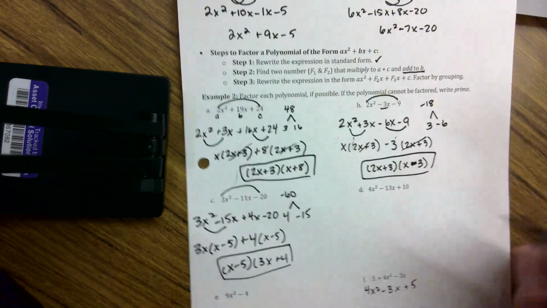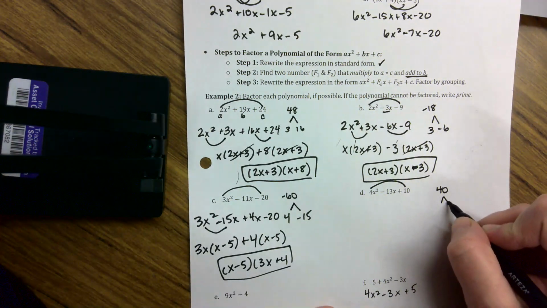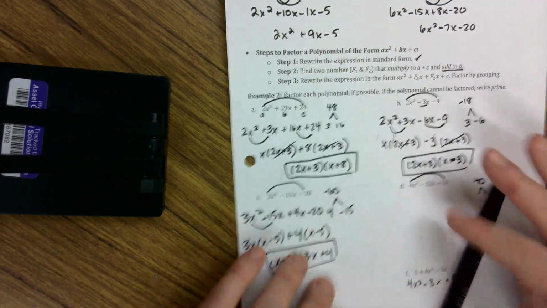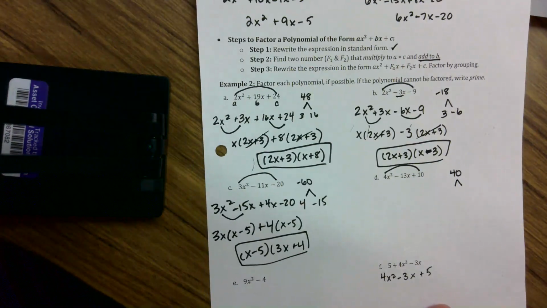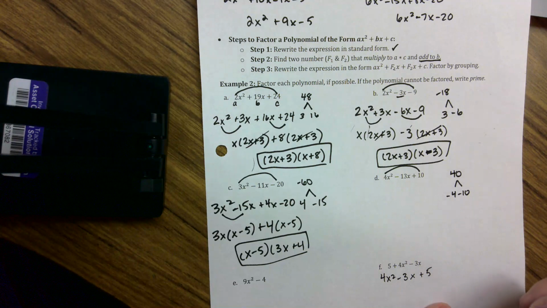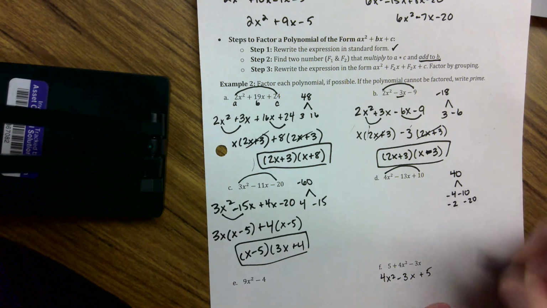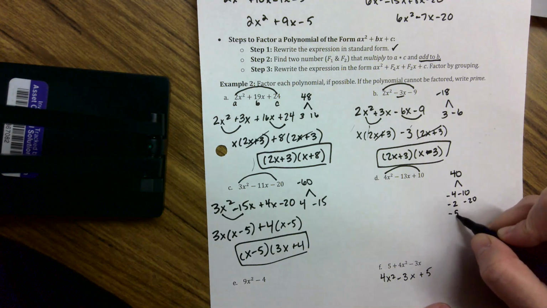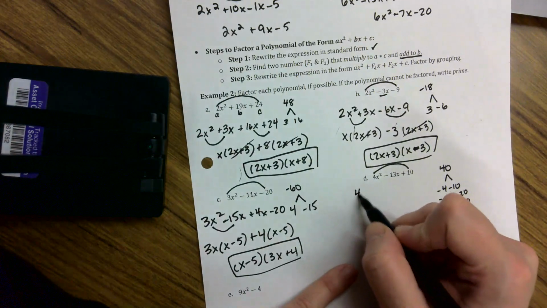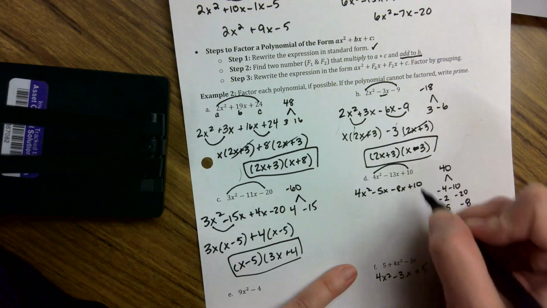All right, let's repeat this process again. 4 times 10 is 40. Factors of 40 that give you negative 13. All right, well, then they better be negative numbers. So what times what gives you 40? A 4 times a 10. Does that give you negative 13? No. What about a negative 2 and a negative 20? No. What about a negative 5 and a negative 8? Yes. So 4x squared minus 5x minus 8x plus 10.